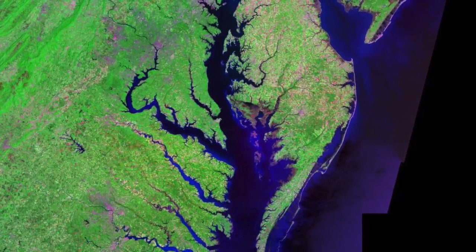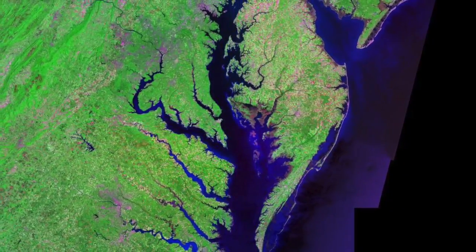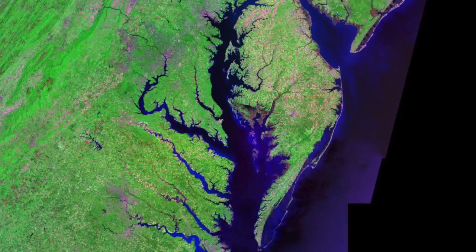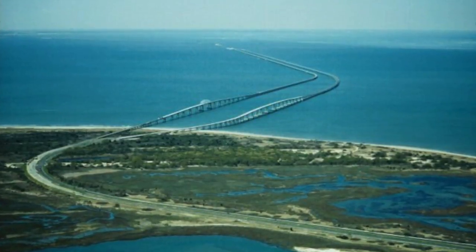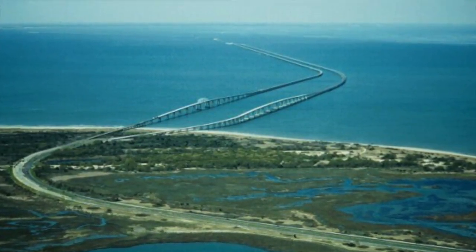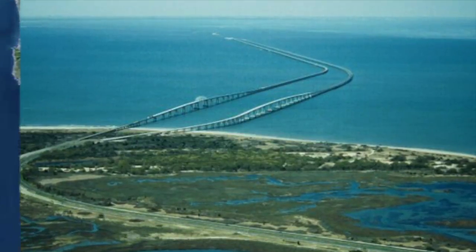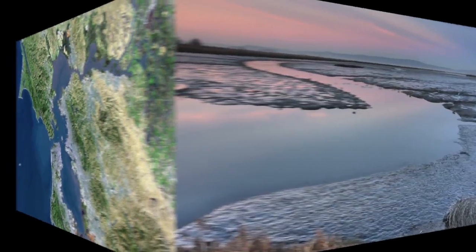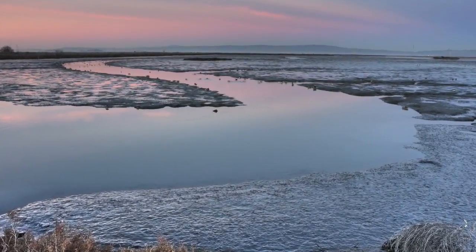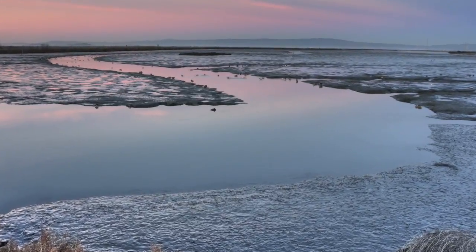The Chesapeake Bay is an example of a coastal plain estuary that was formed at the end of the last ice age. These are formed when the sea levels rise and fill already existing river valleys. The second type of estuary is a tectonic estuary. They are formed by the shifting of tectonic plates, often due to earthquakes. An example is San Francisco Bay.